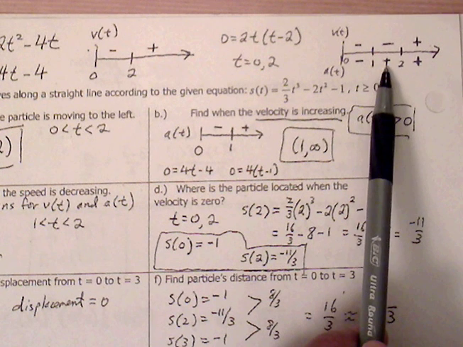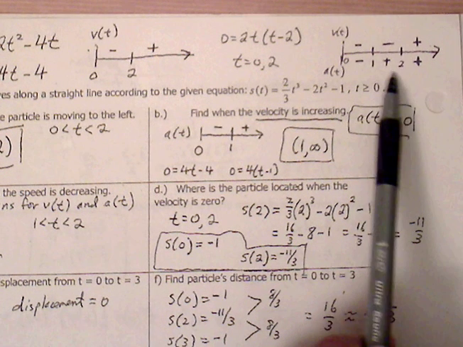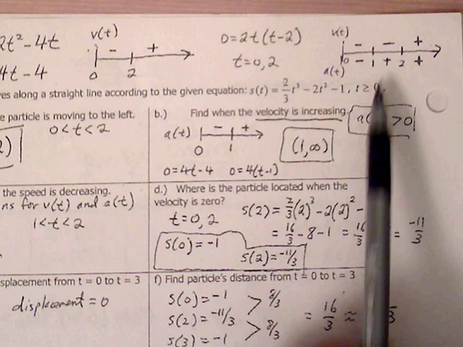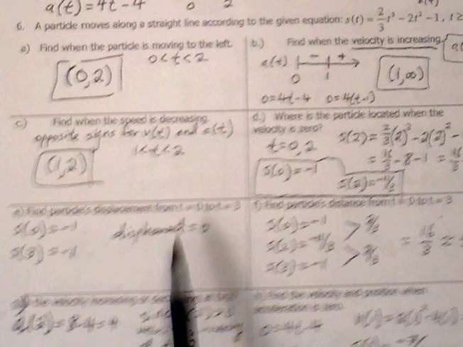So between 1 and 2, this is going to be where we have opposite signs. So opposite signs indicate decreasing speed. So our interval will be from 1 to 2.